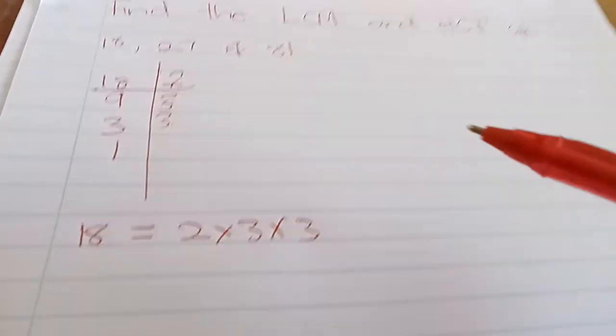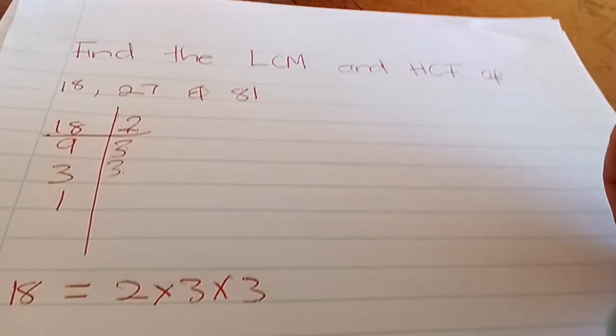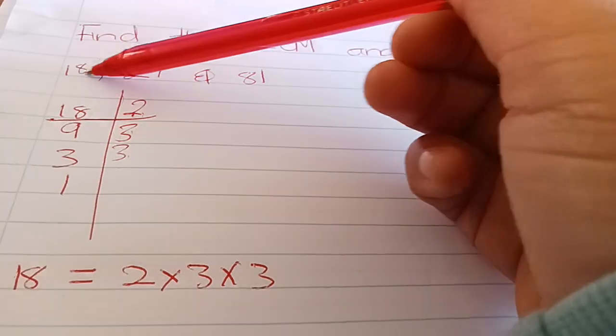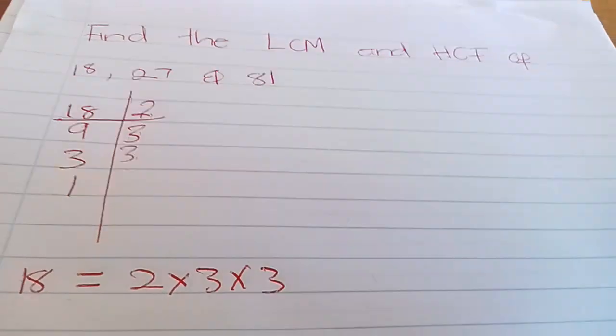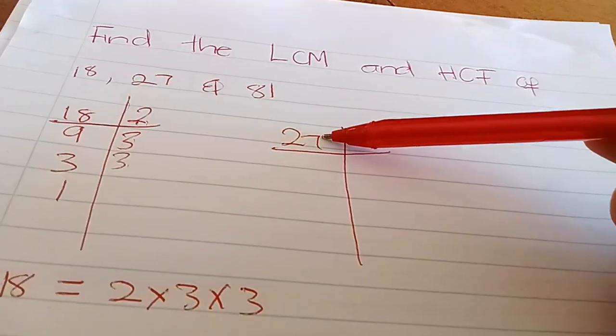Okay, so we're done with 18. Let's continue to 27. Remember, we are trying to find the LCM and the HCF of 18, 27, and 81. So let's go to 27. We are going to factorize 27.